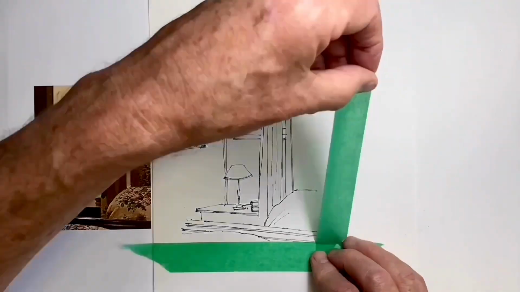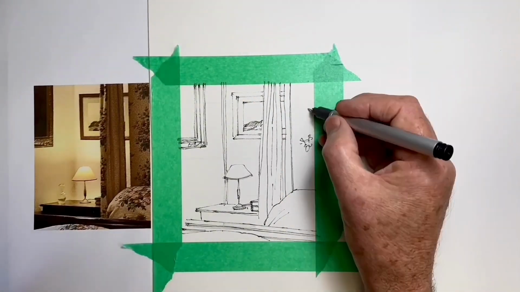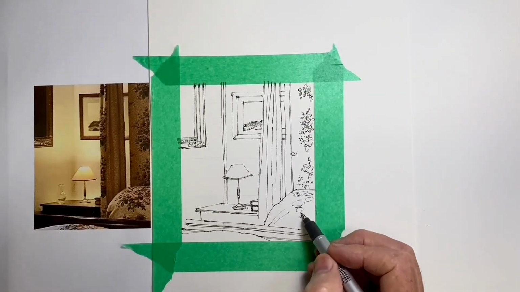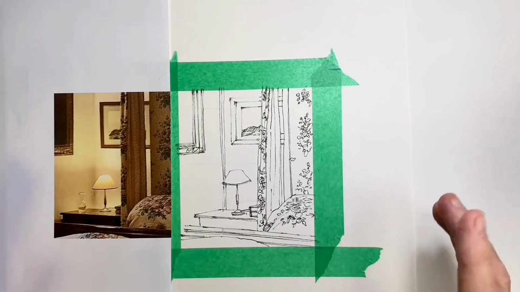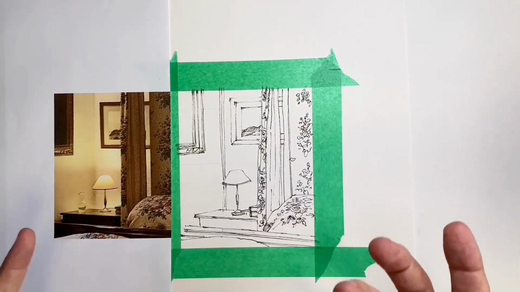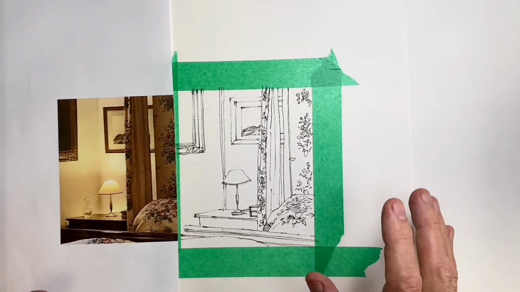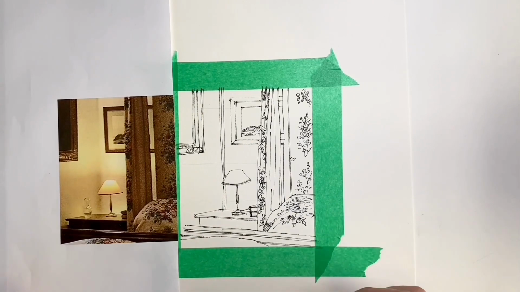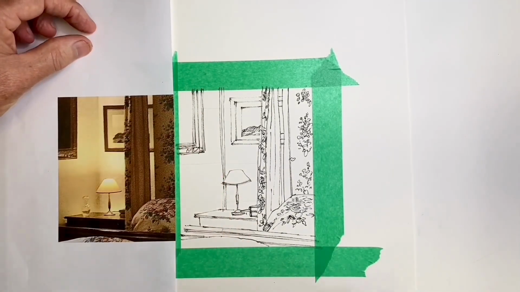And with the lines in place, it's just a case of putting the tape to contain the tone. Now we're at the fun part, applying the tone that will create the interior light effects of this scene. Careful observation always goes ahead of putting any marks on paper. So looking at our reference, what do we see?